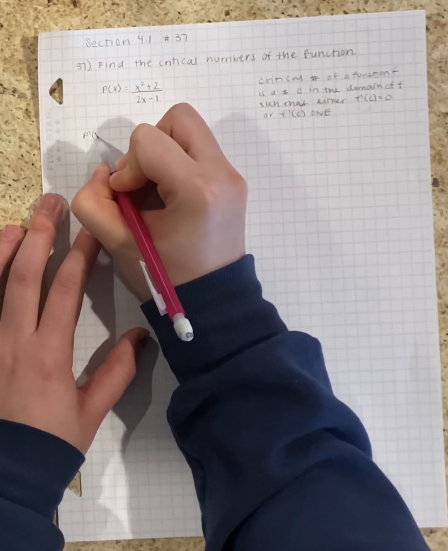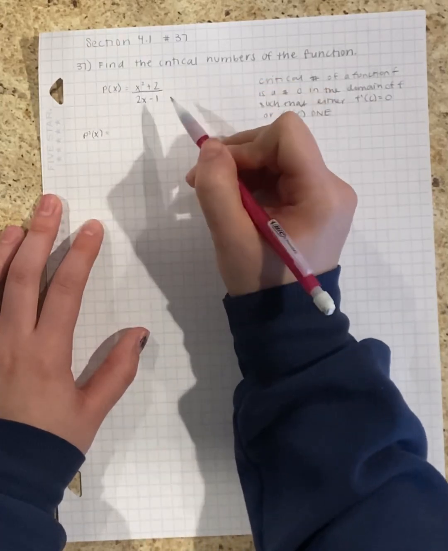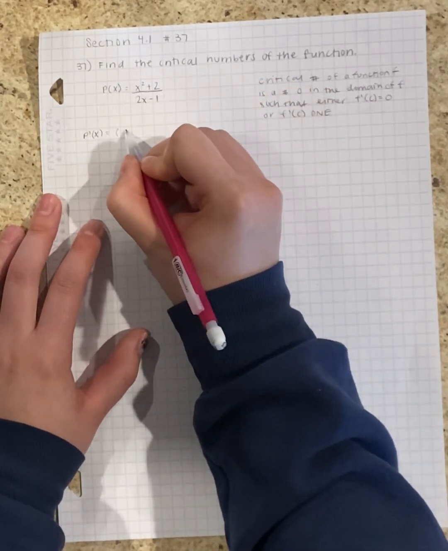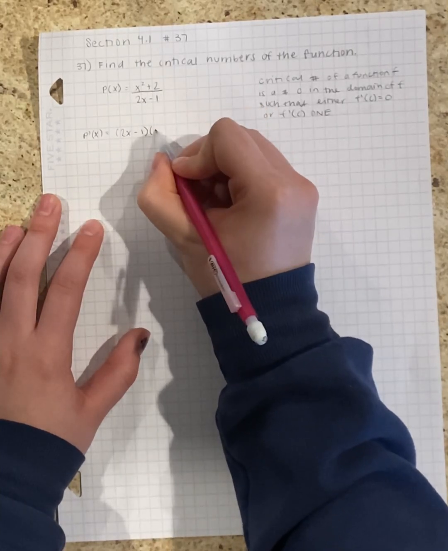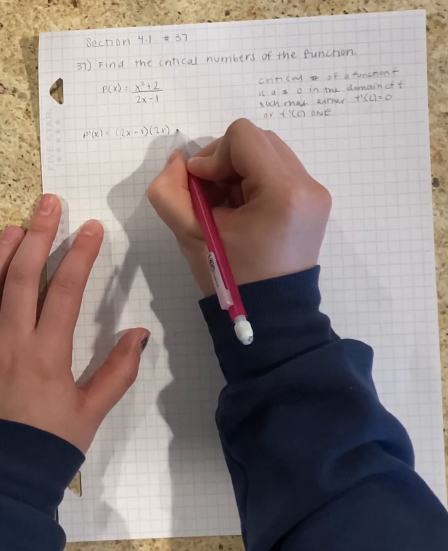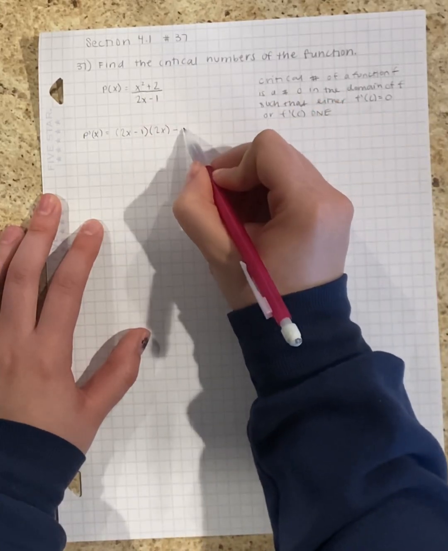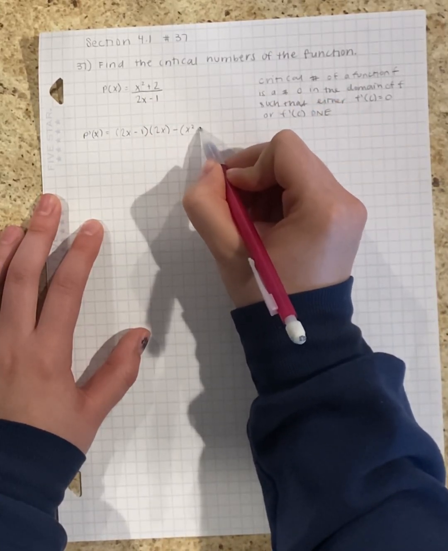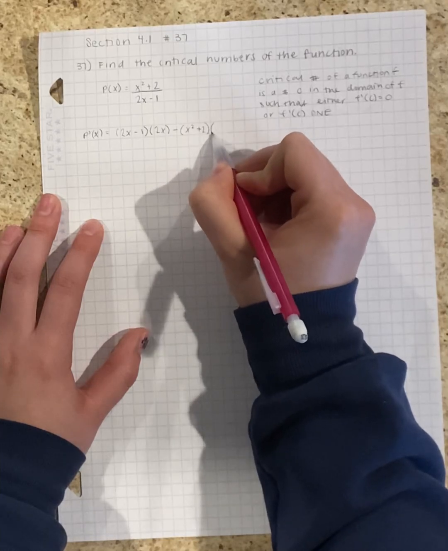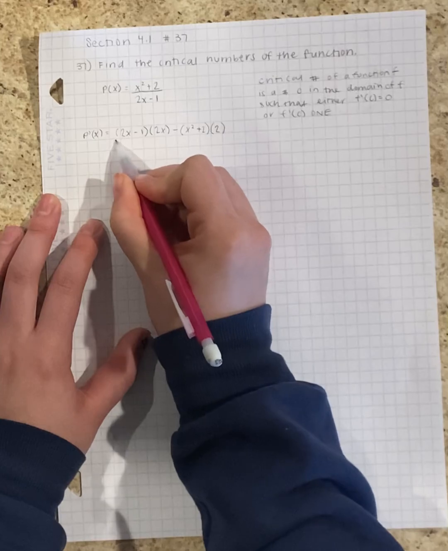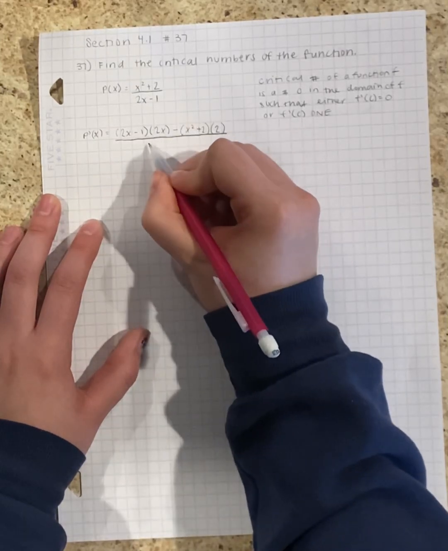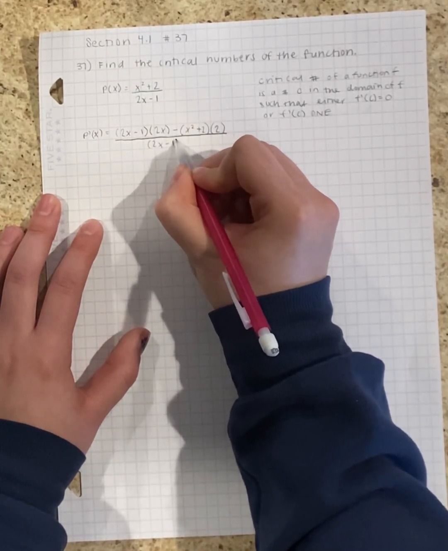So the derivative equals, so it's going to be the bottom, we're doing the quotient rule here, times the derivative of the top, which is going to be 2x, minus the top times the derivative of the bottom, which is going to be 2, all over the bottom squared. And this is the quotient rule.